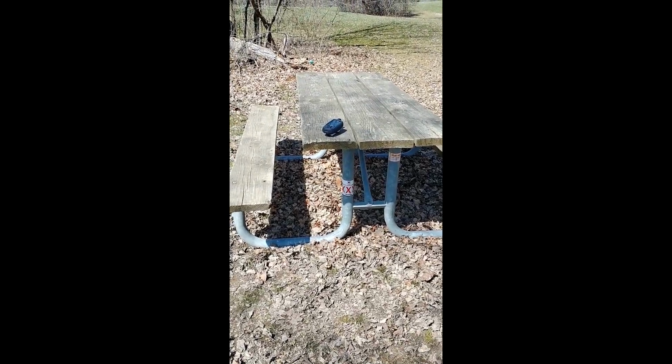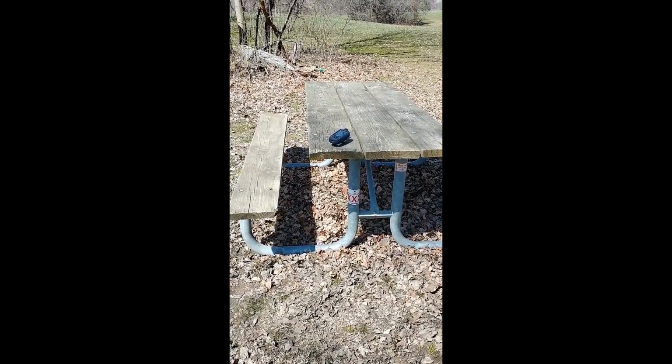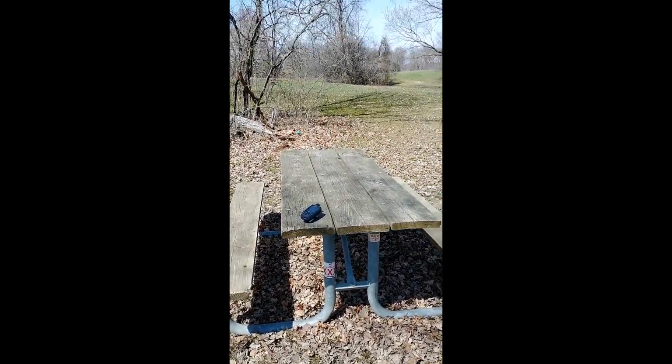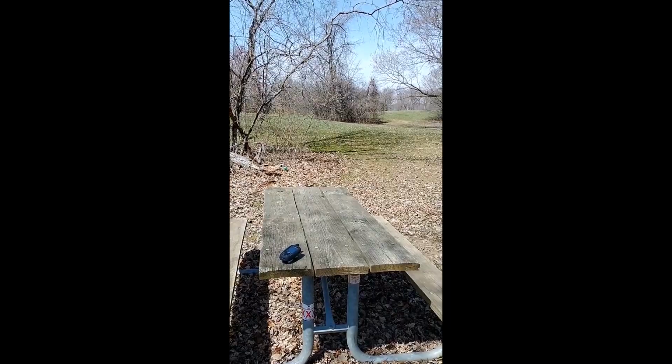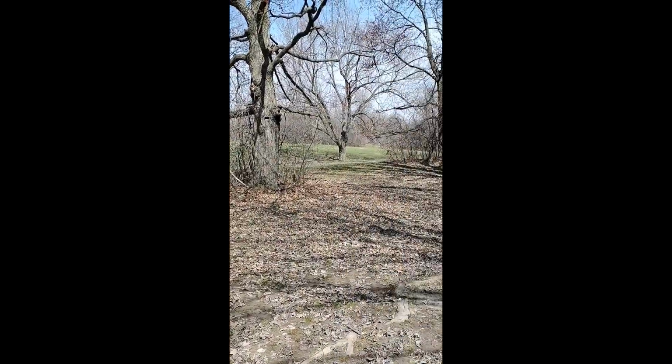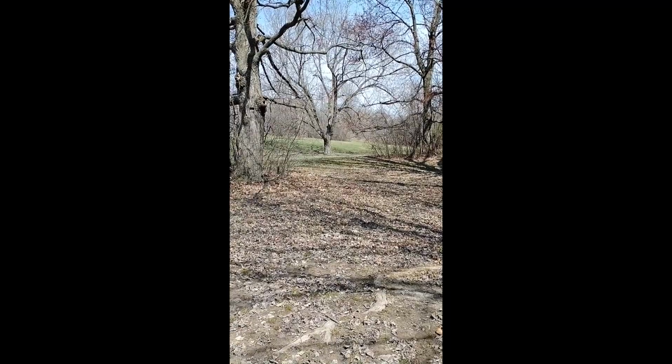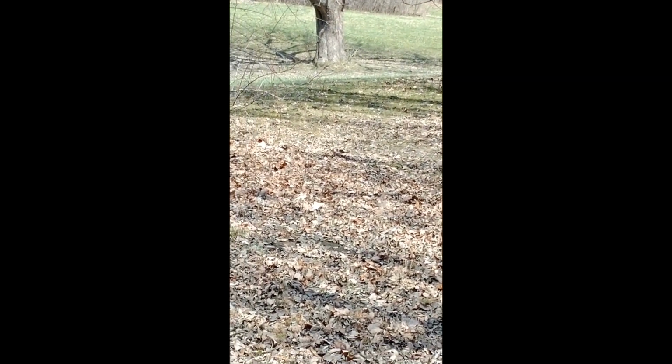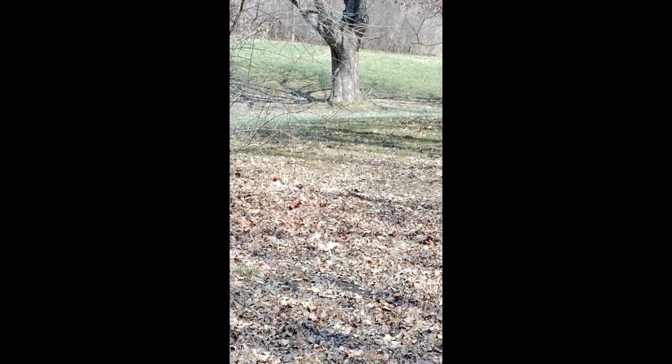Alright, so for this Tracback sample, we're just going to start at the picnic table, hike up, do sort of a three-sided rectangle, and we'll end up at that tree over there. And then we'll go ahead and track back from there.